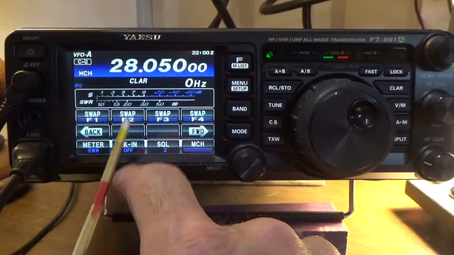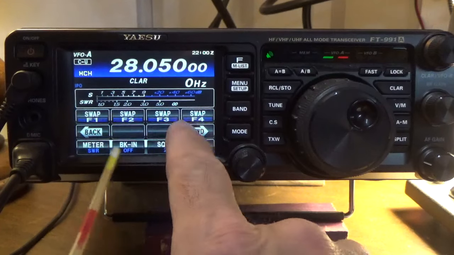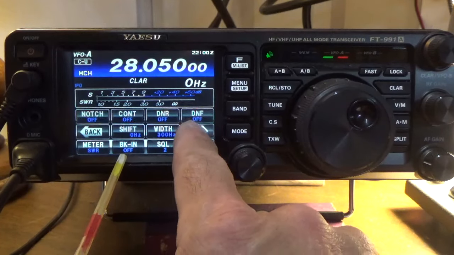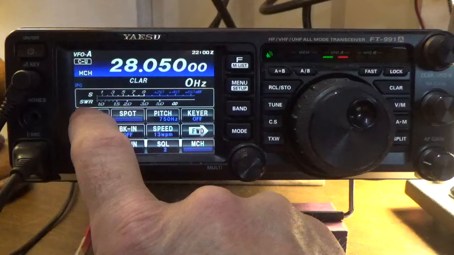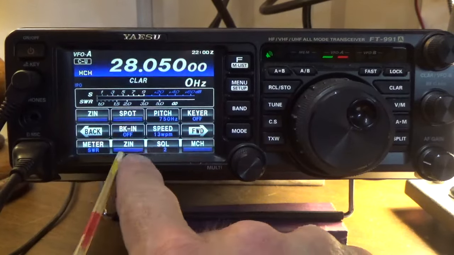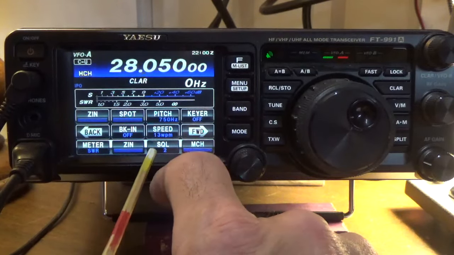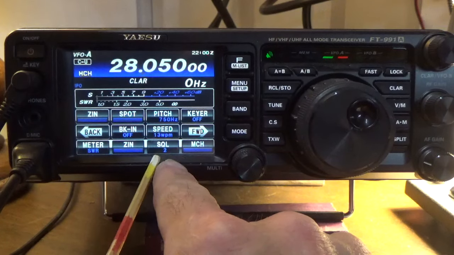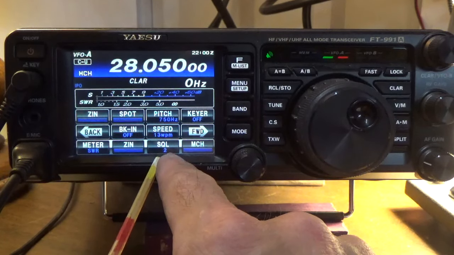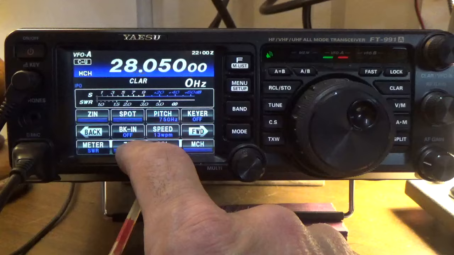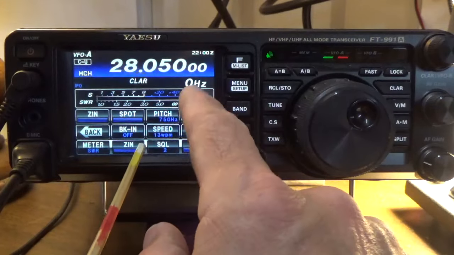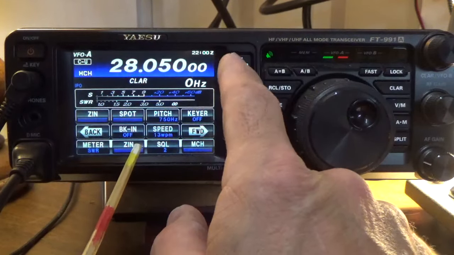I'm going to click swap. It's going to start flashing. Then I'm going to go locate the ZIN function. Right there, watch, it just populated right there. Now, say for example, on CW, if I wanted to add another function called the spot function, which is the tone function, let's go ahead and do that.